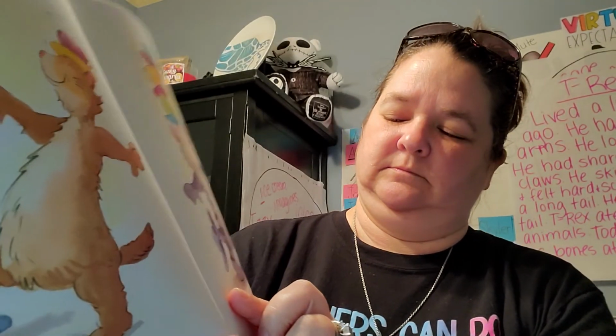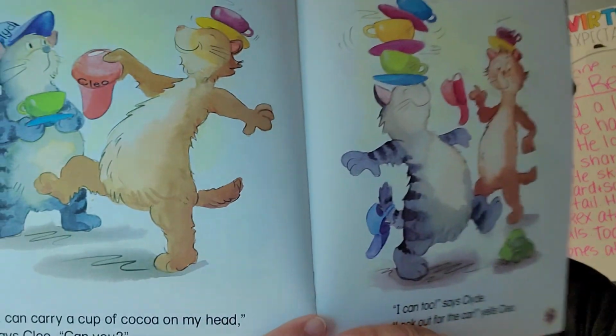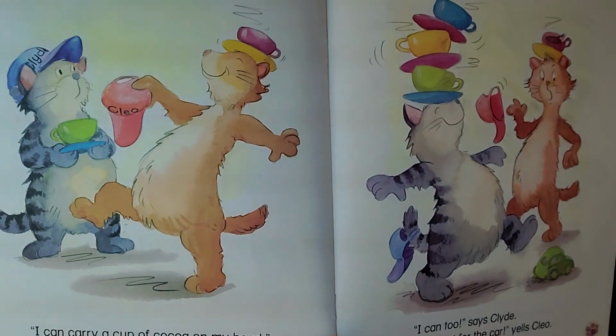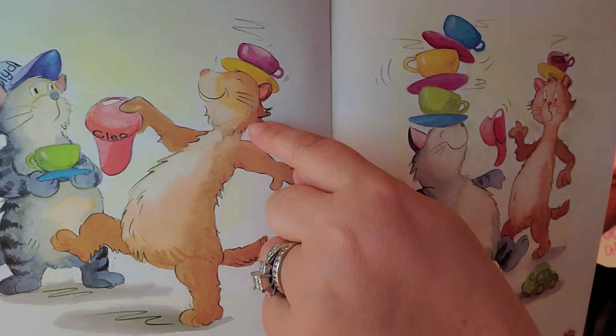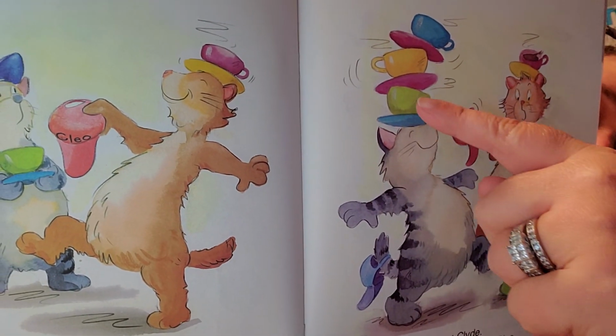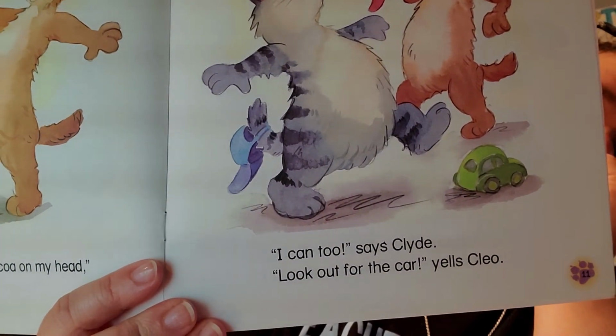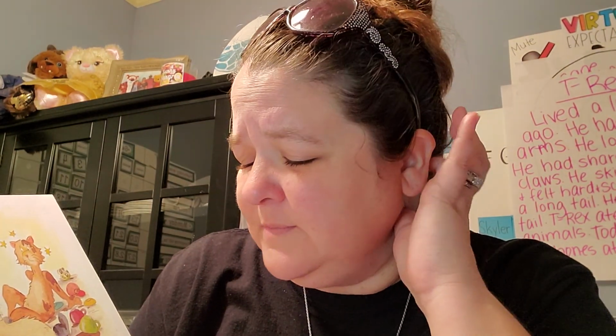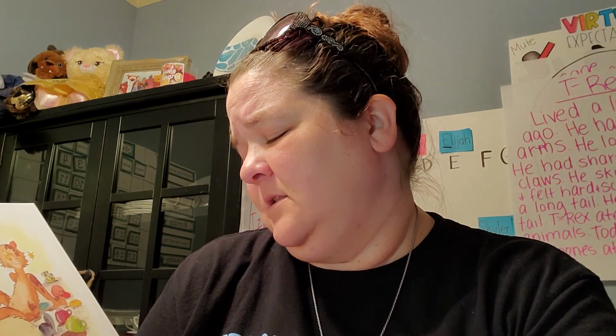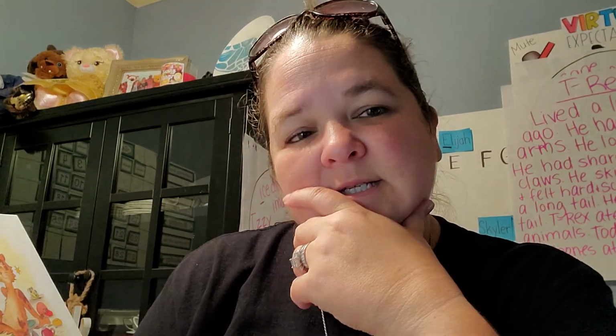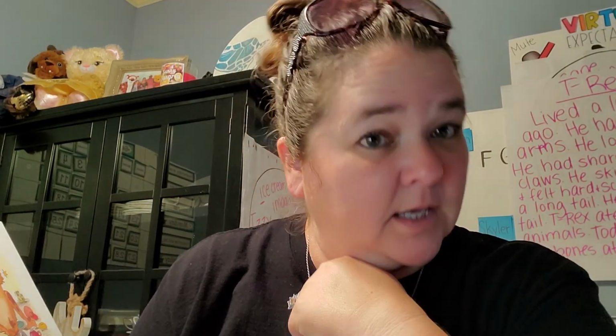Look out for that car, yells Cleo. Clyde says he can carry. So there's Cleo with the 1 cup on top of his head. There's Clyde, 1, 2, 3 cups on top of his head. And look what he's about to step on. Uh-oh. Clyde crashes into Cleo. The cups crash to the ground. Clyde looks at Cleo. Cleo looks at Clyde. They are both covered in cocoa. I can stop being a copycat, says Clyde. Can you? I can too, says Cleo.